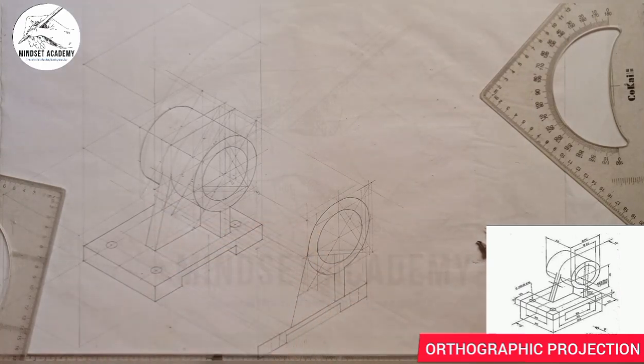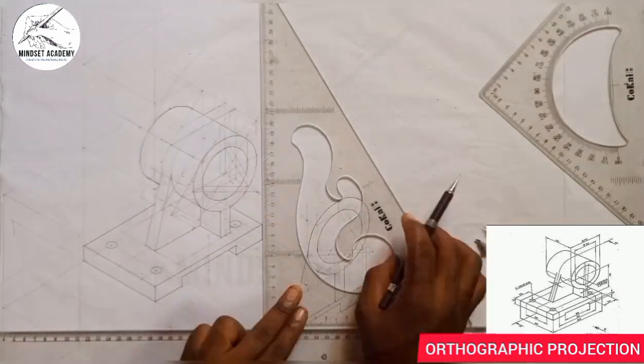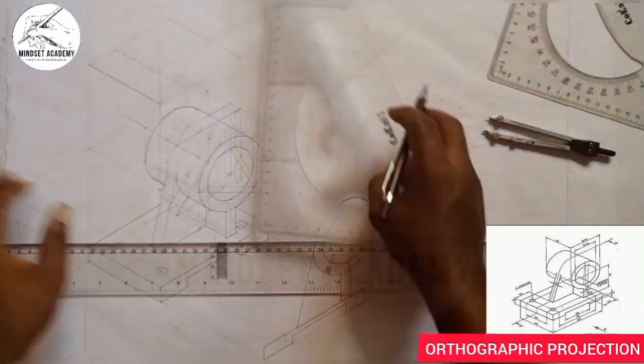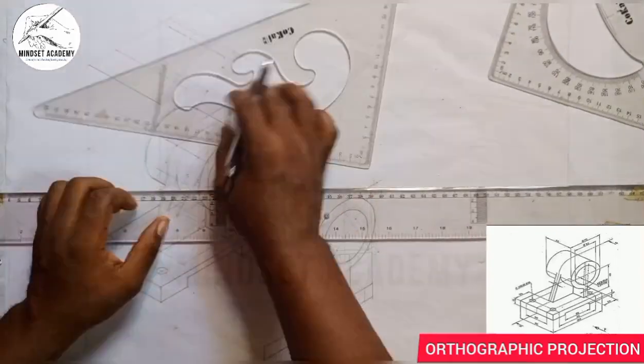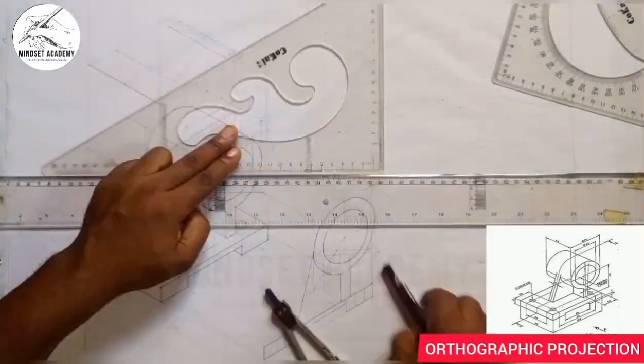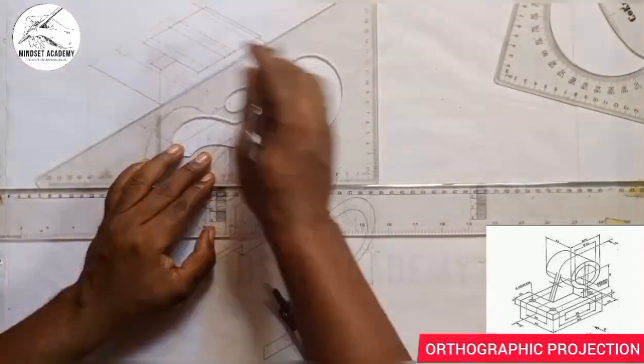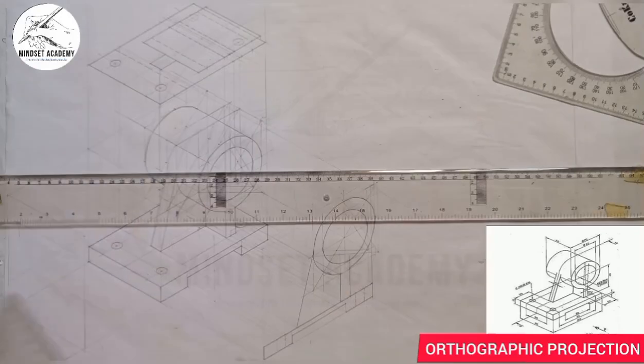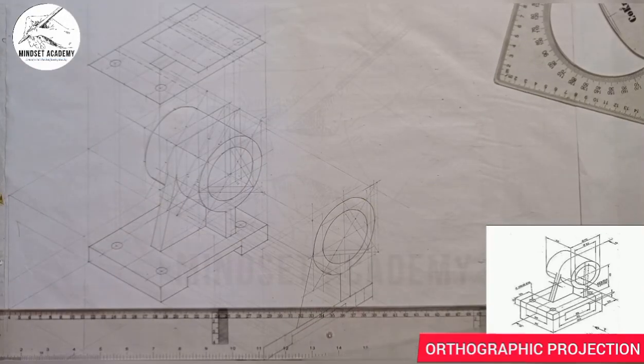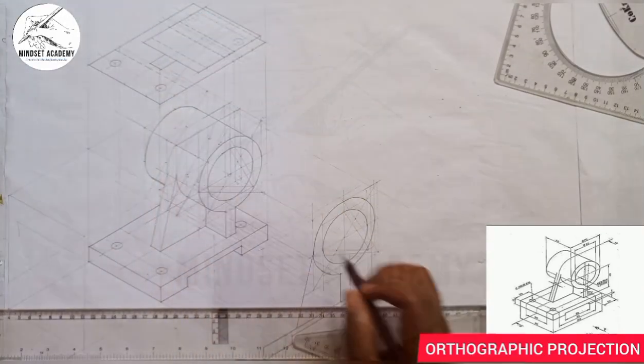Is that okay now? So when we're looking at it from the top view, what are we going to see? Looking at it from the plan, this is what we are seeing. So this is what you're going to see looking at it from the top.